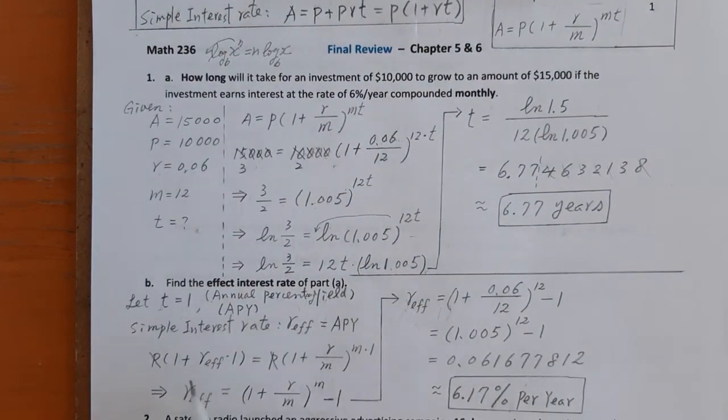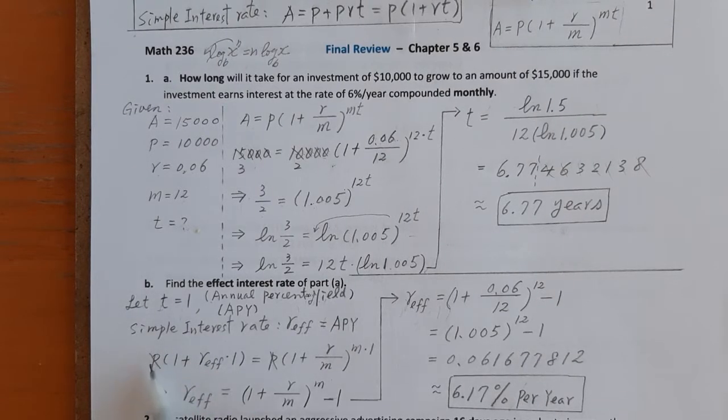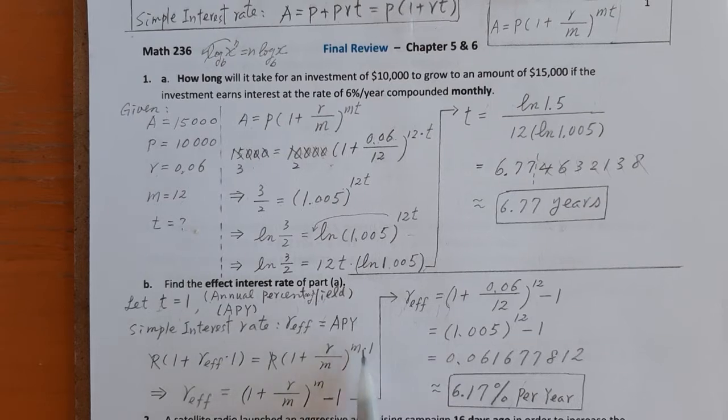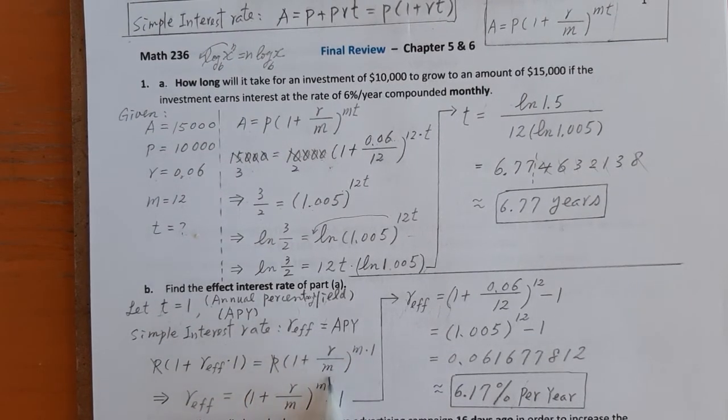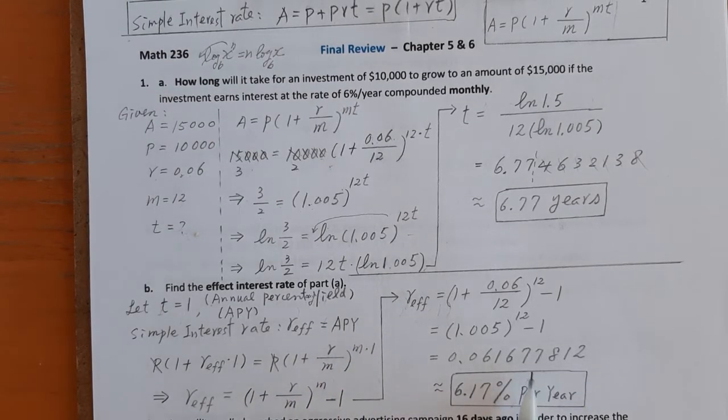So we got simple interest in 1 year. So the principal times 1 plus R effective times 1 equals compounded monthly for 1 year, which is P times 1 plus R over M to the power M times 1, with T equal to 1, 1 year. This side is the simple interest amount after 1 year formula.